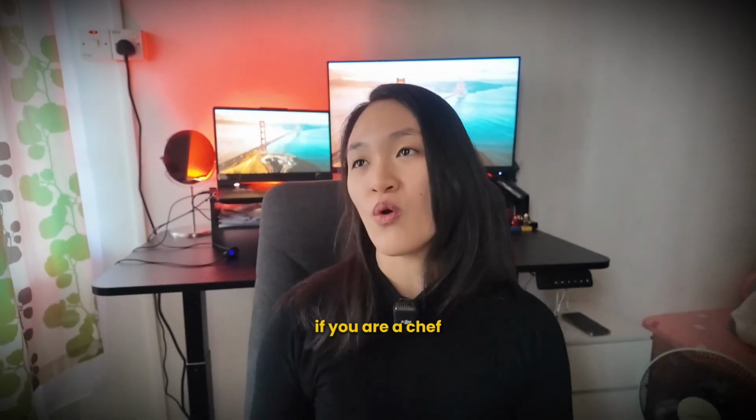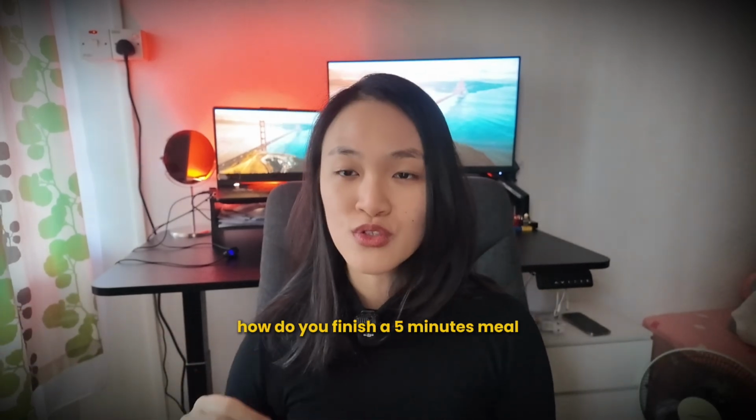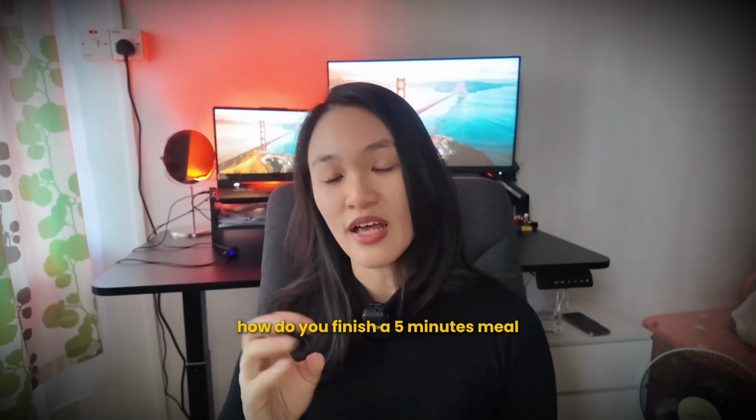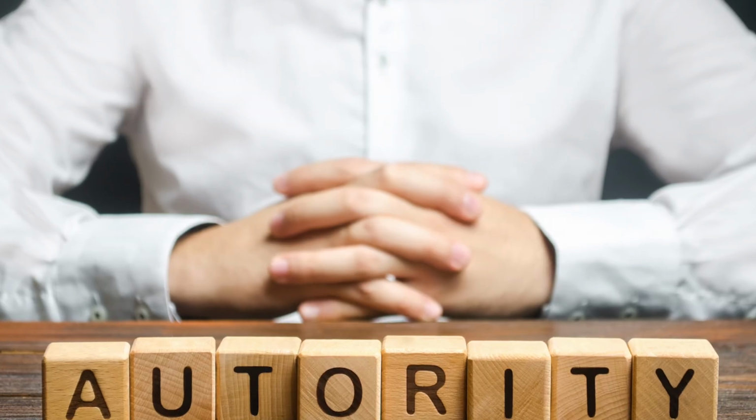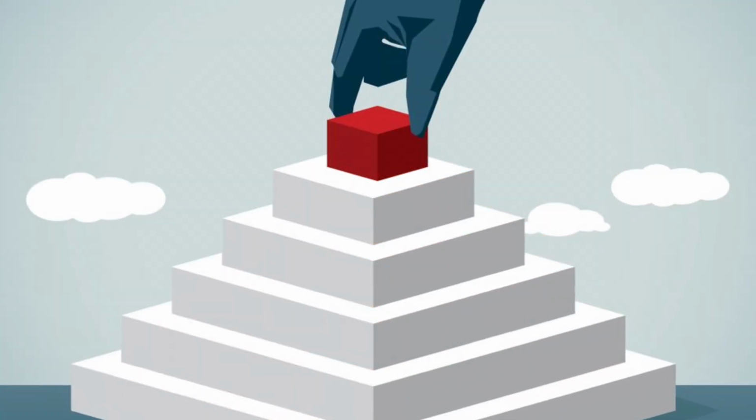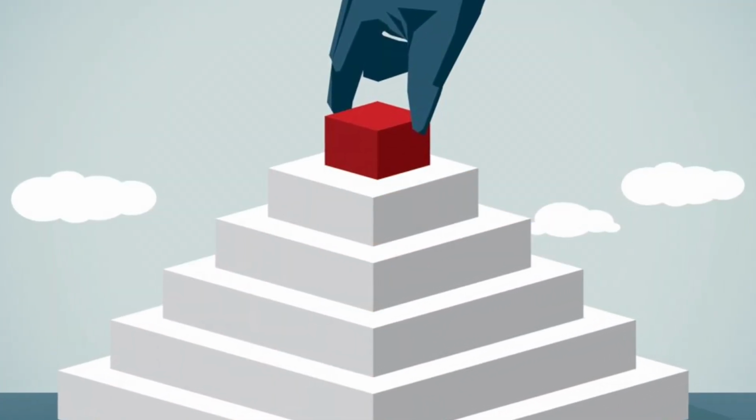For example, if you are a chef, you can post things like, how do you finish a 5-minute meal at home? There may be techniques that chefs use at restaurants because they're in mass production, but at home you're cooking a very small portion. Maybe you can use their techniques, right? That is your unique industry knowledge that makes you different, and that helps people understand that you have authority. You are in a higher position than them, especially for this character, which is a chef.